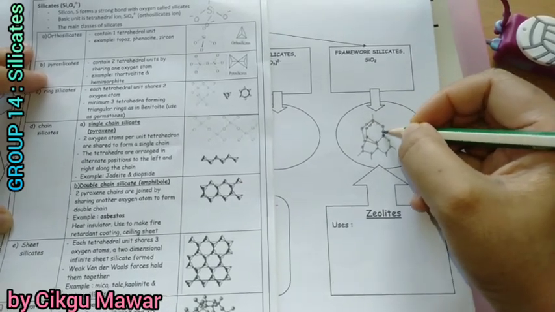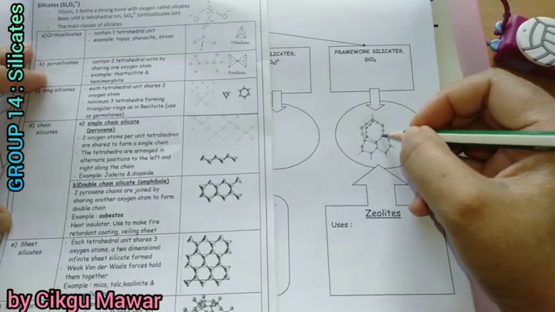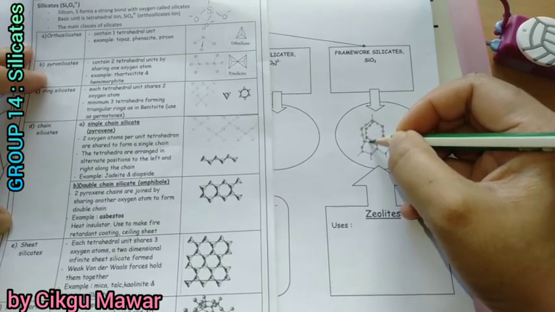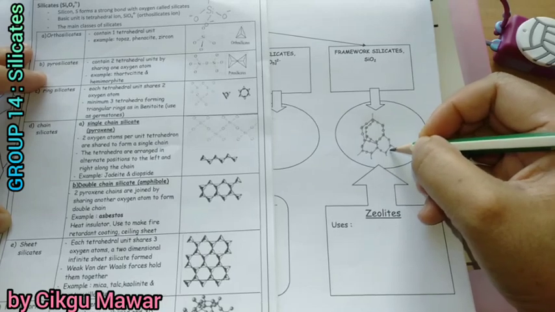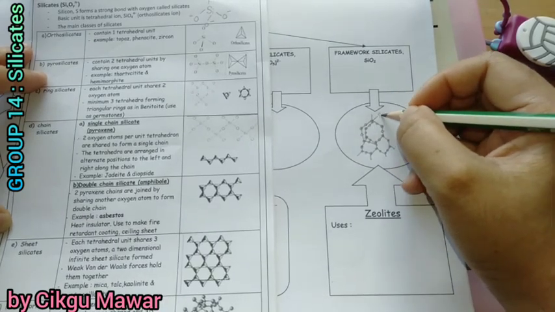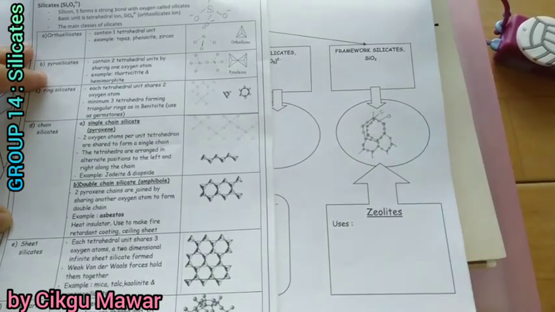So here are the oxygen atoms. When you draw the structure, make sure you label all the atoms involved. So this is the Si atom, this is the oxygen atom.